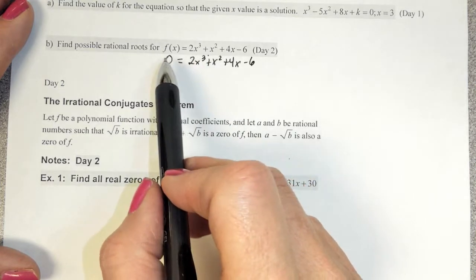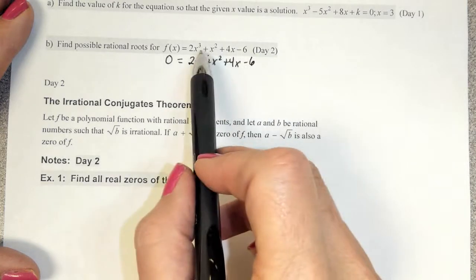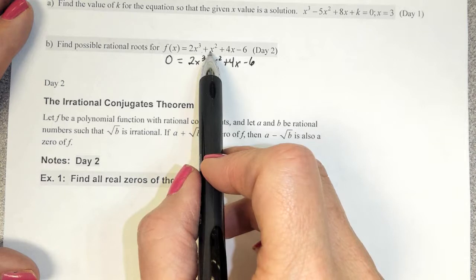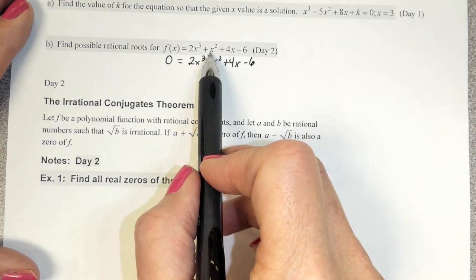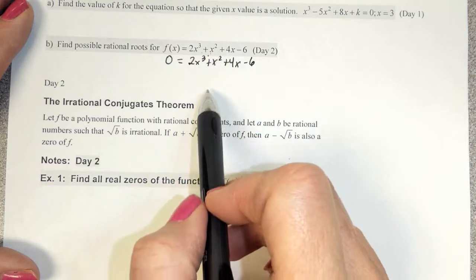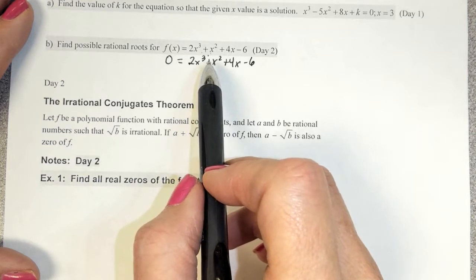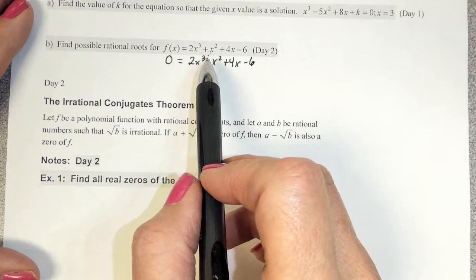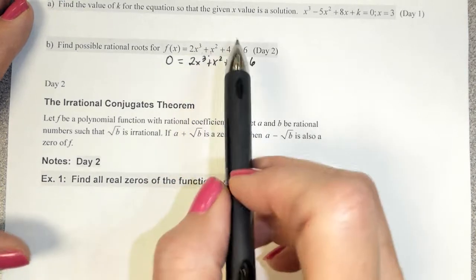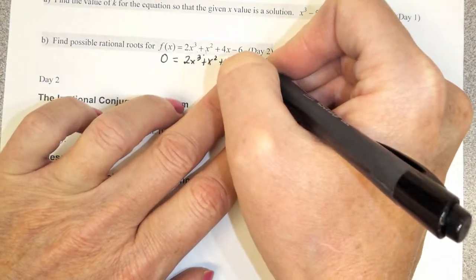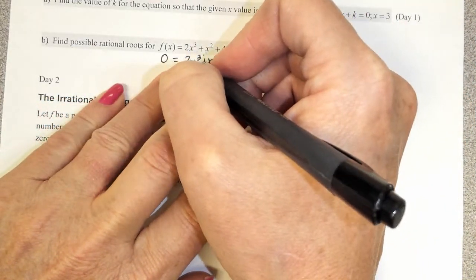On the ACT, they might ask you, for this problem, is it possible that 5 would be a 0? No, is the answer. They might ask it this way: of the following, which is not a possible 0? And they would have a bunch of things in the list, but 5 would be in the list. 5 is not a possible rational root. It's not a possible 0. And here's why. The only possible rational roots are the factors of this divided by the factors of that.